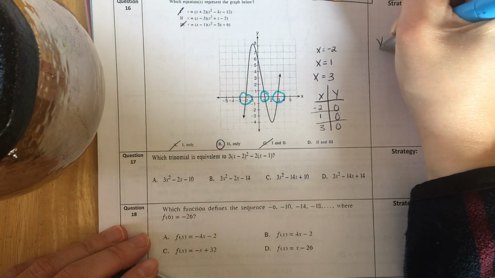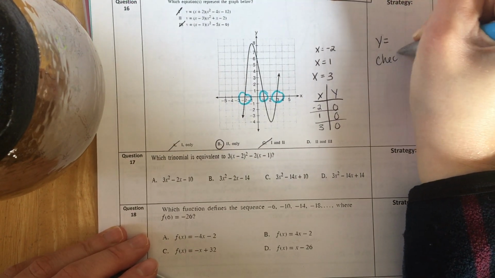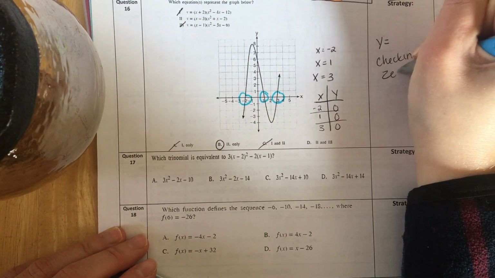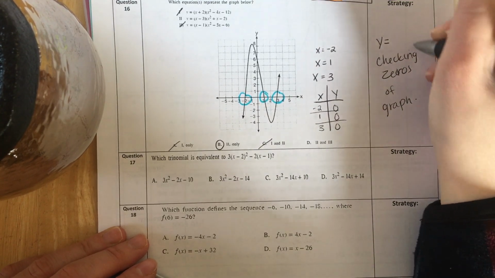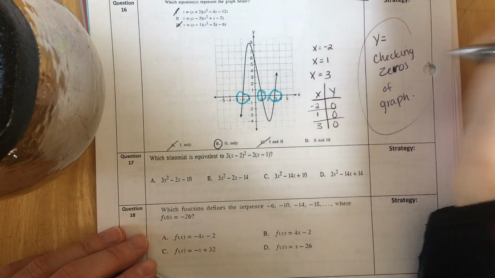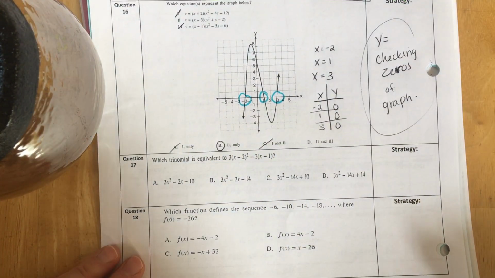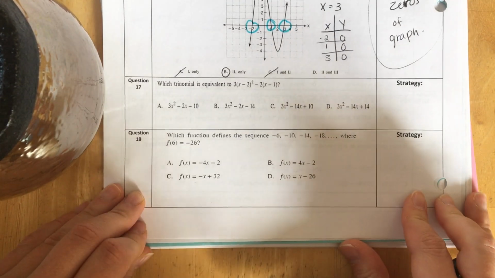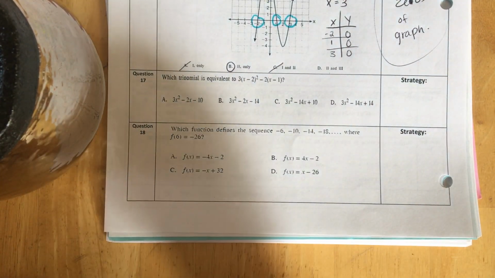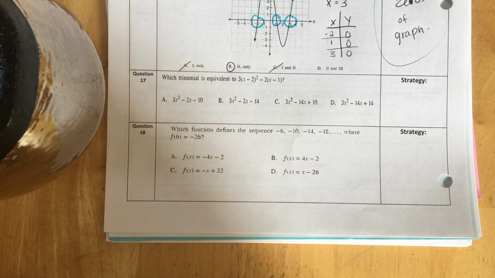So we're putting all of them in y equals and checking the graph, checking the zeros of the graph. All right? So it's still like a matching strategy. You take them and match them with what's in your calculator. No math required. All right, number 17, which trinomial is equivalent to?